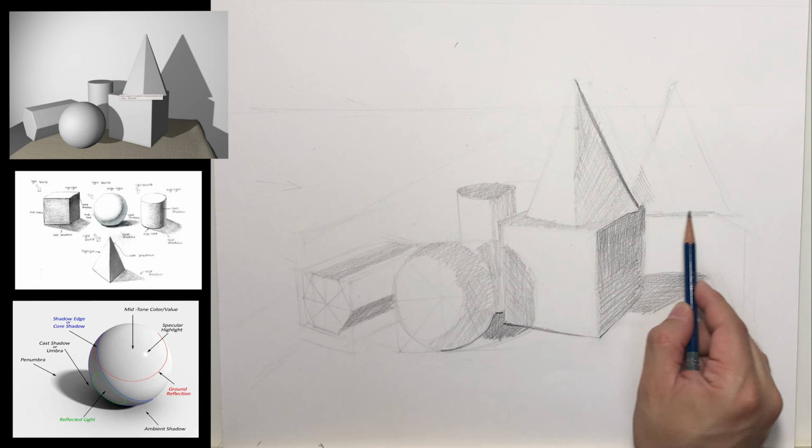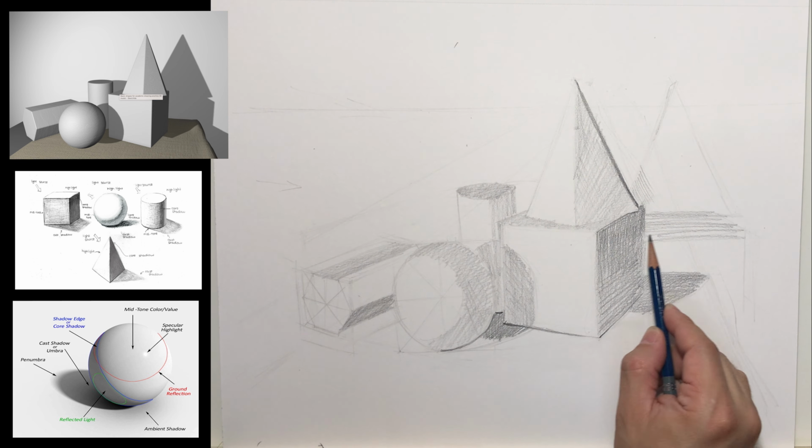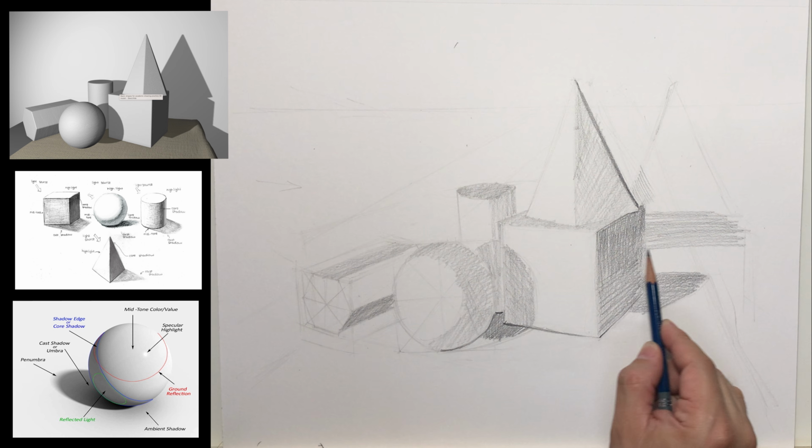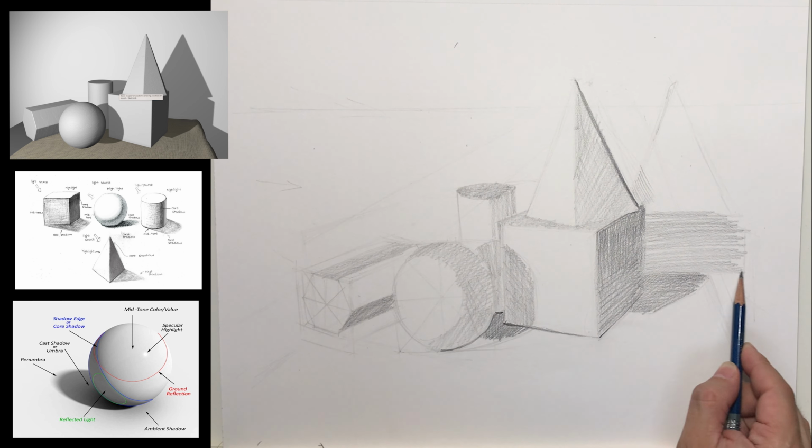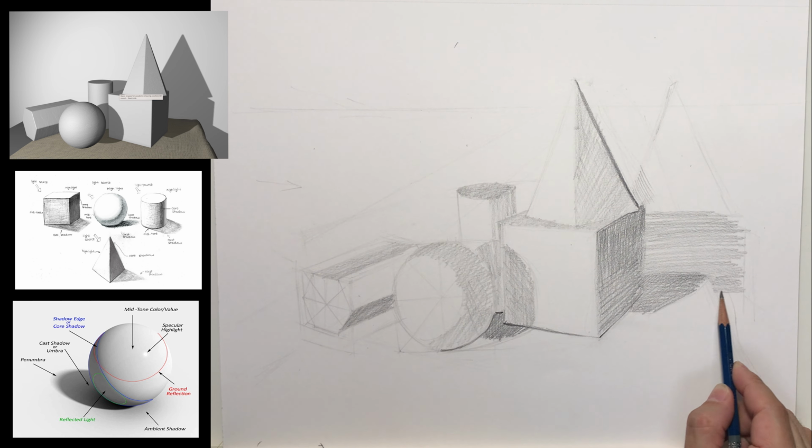When I'm doing the walls or a table or something like that, I like to keep the marks pretty consistent so that it gives the illusion that they're flat, right?